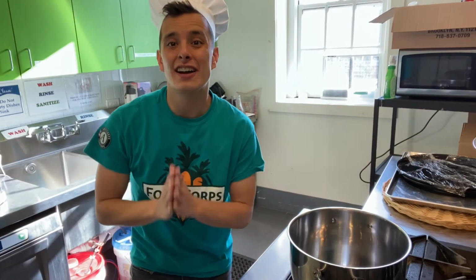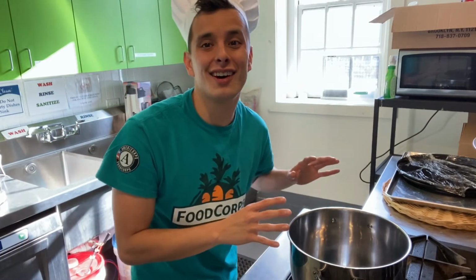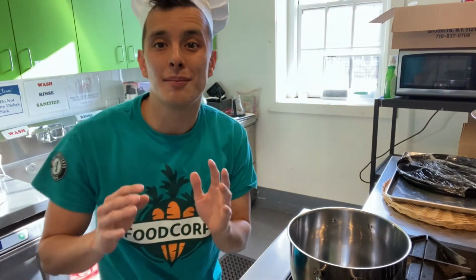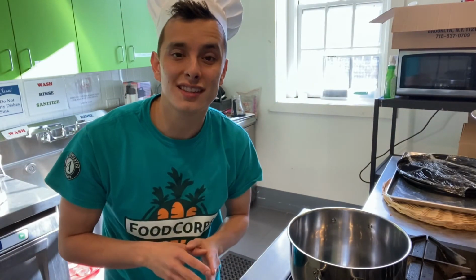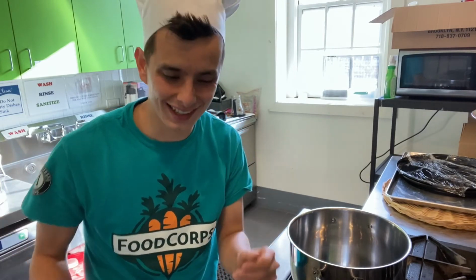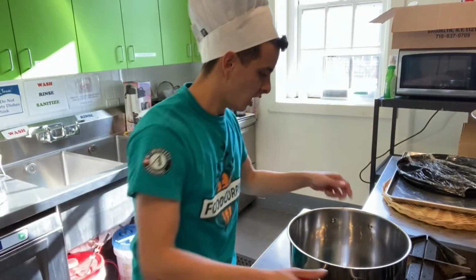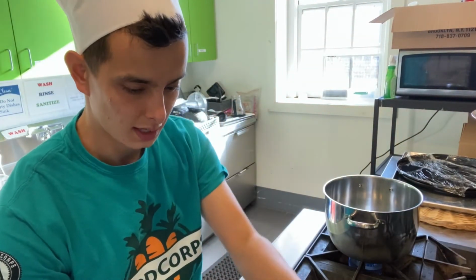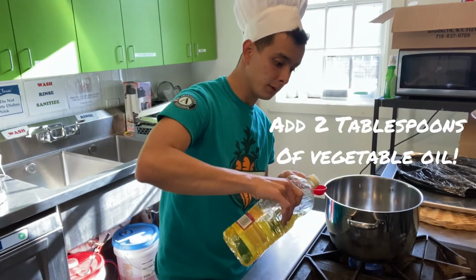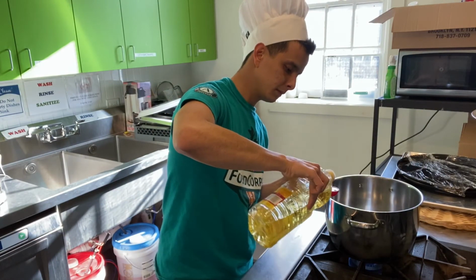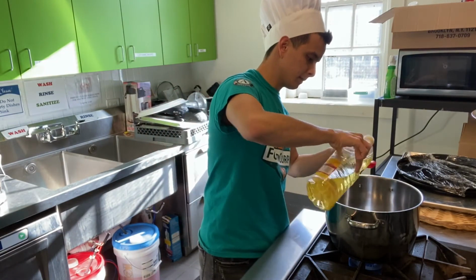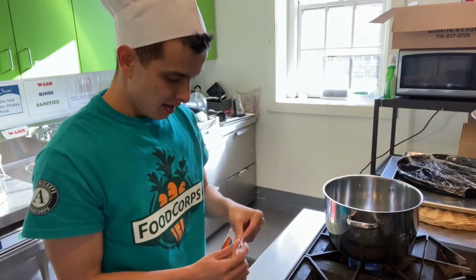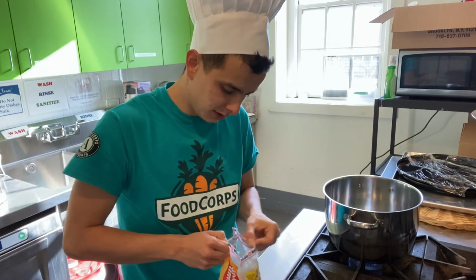Alright, so I'm in the kitchen now at Greater New York Conservancy. I got my very large pot with my lid. Now I'm gonna add the vegetable oil and about a cup of kernels to start off with, and then we'll wait for the popping to start. So let's get started. We got the stove top going. Add in the 2 tablespoons of vegetable oil. Now we're gonna add the cup of kernels.